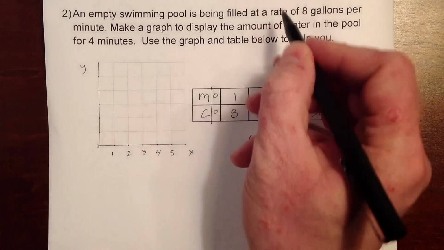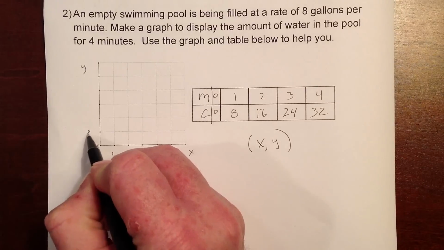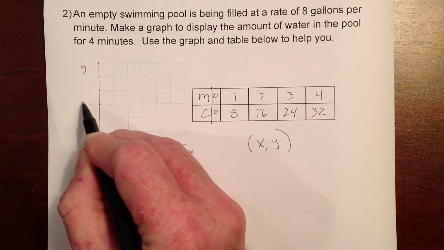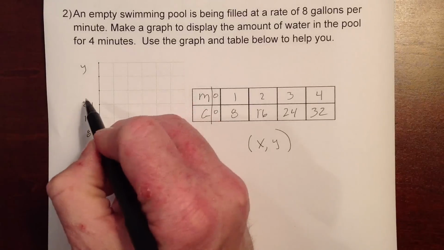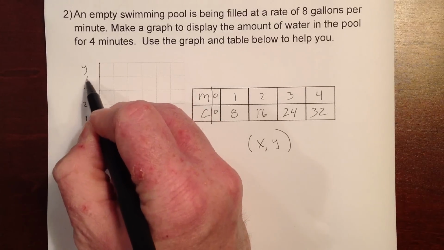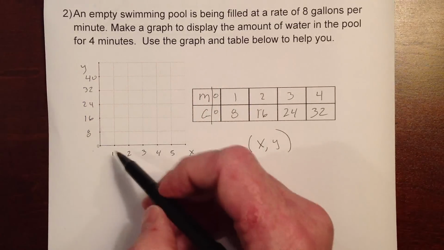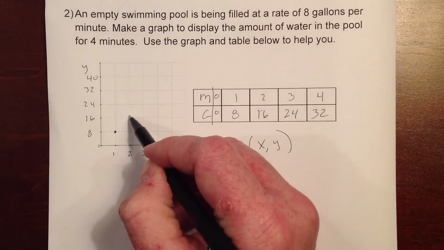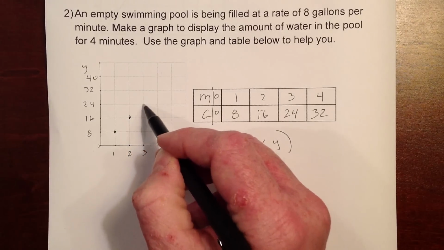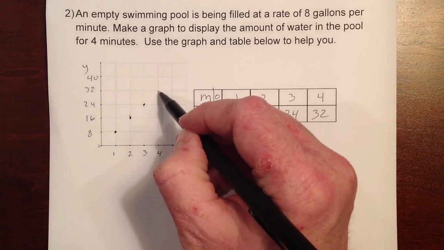And why don't we just do multiples of 8 because it's simpler. 8, 16, 24, 32, and 40. Well, for every 1 minute we get 8 gallons. For every 2 minutes we get 16, 3 is 24, and so on.